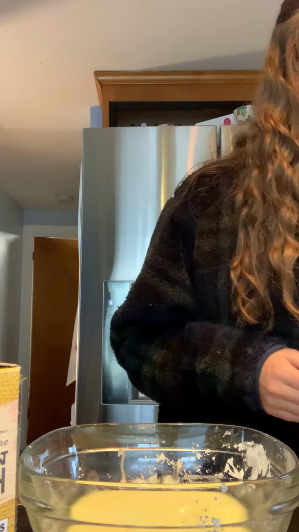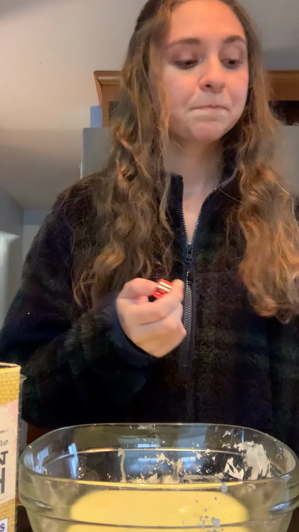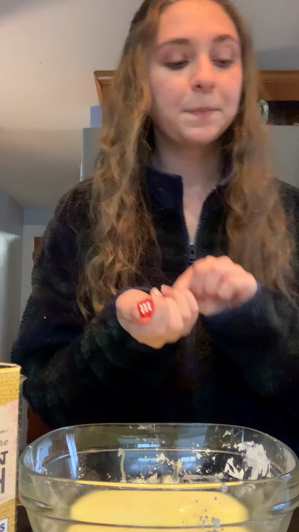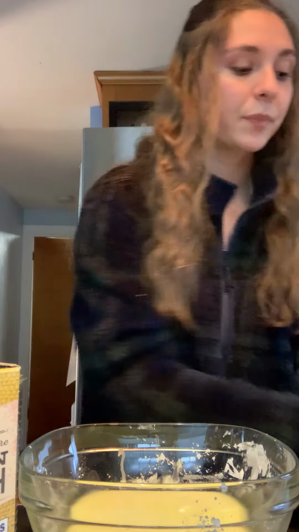You can use gloves, which are also optional just because, again, it does get messy, along with newspaper or parchment paper to cover your table. And then the testing objects that we will be using. For this experiment, we are using a die, marble, a penny, a paperclip, and a toothpick. So we're using those 5 testing objects.